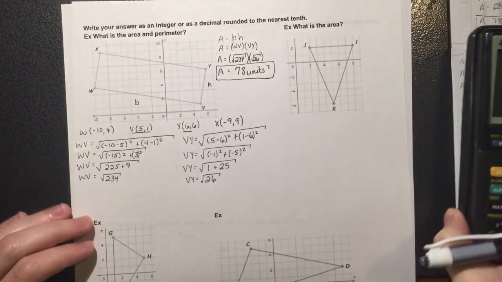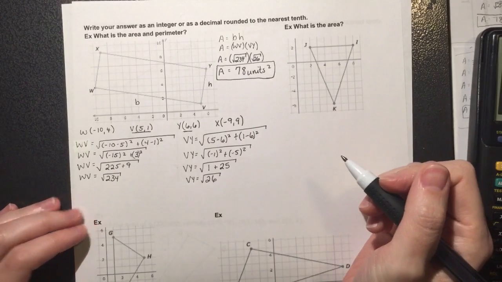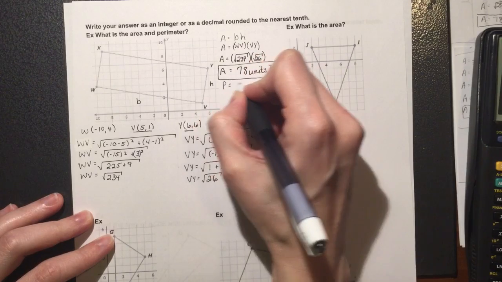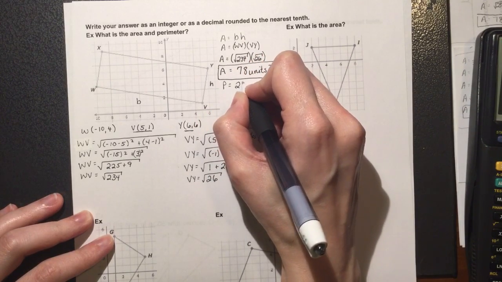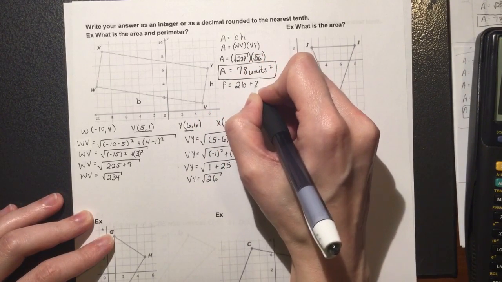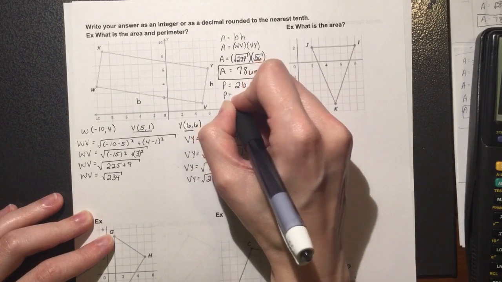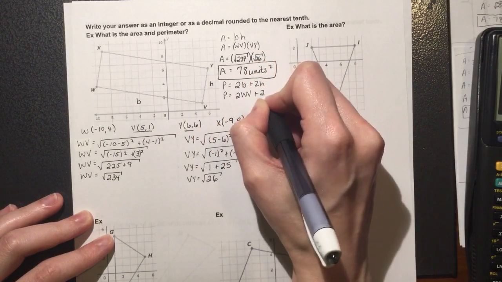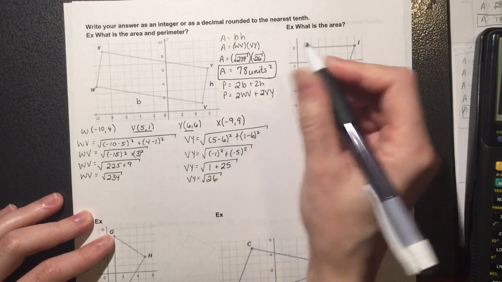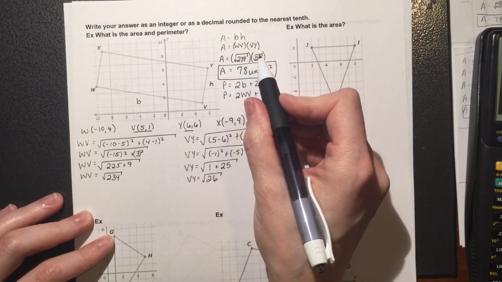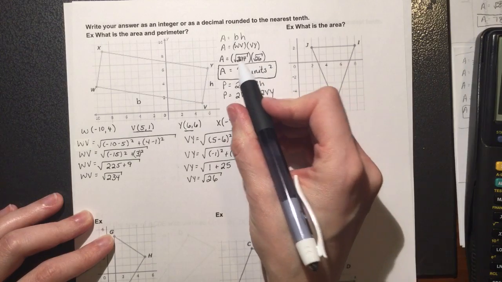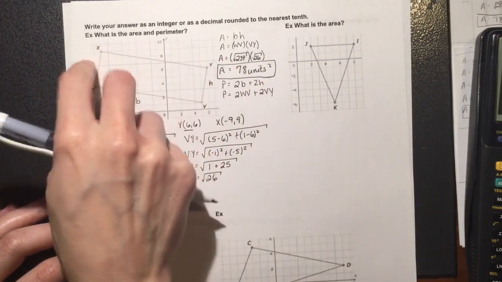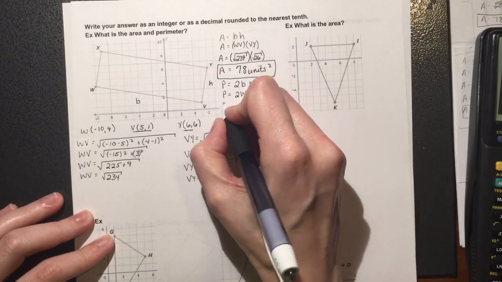It also wants us to find the perimeter. So if we're looking for the perimeter of a rectangle, perimeter is going to be equal to 2 times the base plus 2 times the height. So perimeter is going to be equal to 2 times WV plus 2 times VY, or you could do the square root of 234 plus the square root of 26 plus the square root of 234 plus the square root of 26, doing the side plus side plus side plus side, or you could use this way as well.